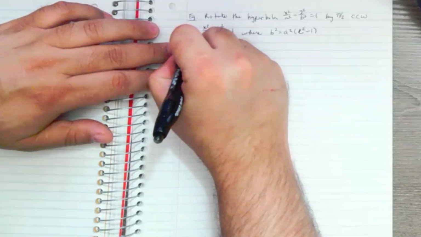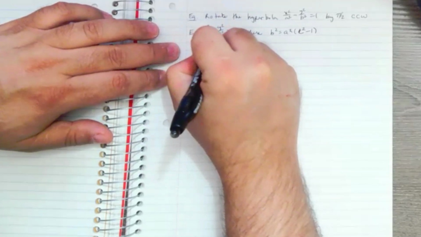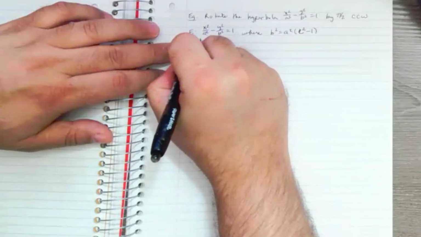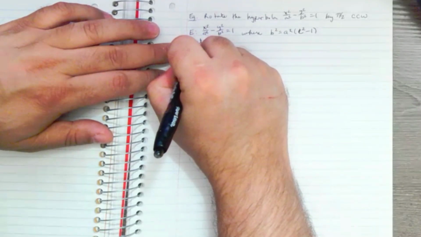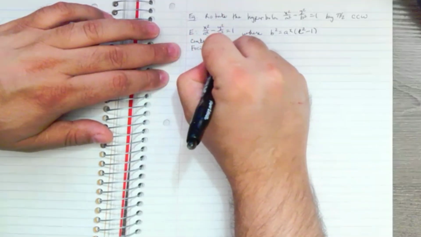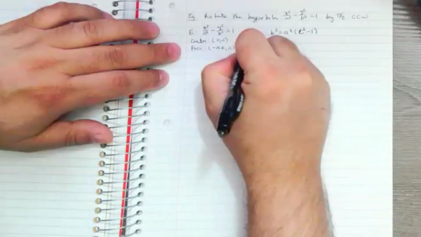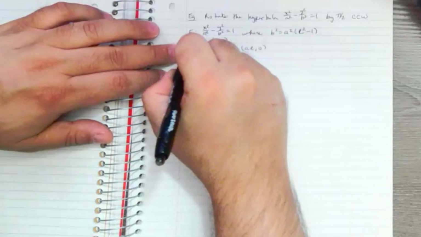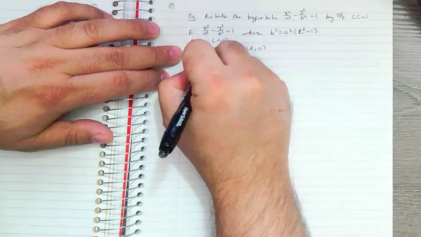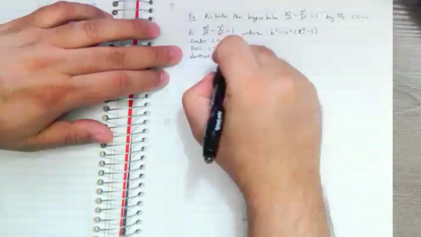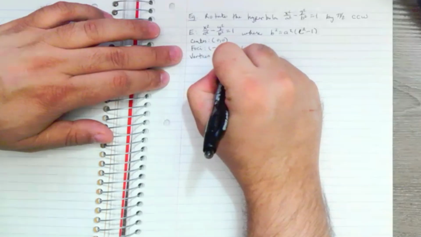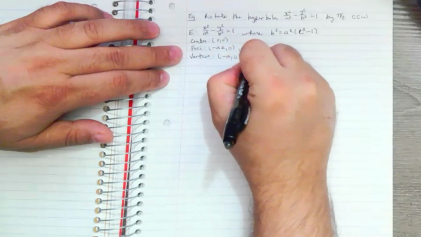The hyperbola has a center at the origin. The hyperbola has two foci at the points negative a times the eccentricity, 0 and a times the eccentricity, 0. Two vertices at the points negative a, 0 and a, 0.